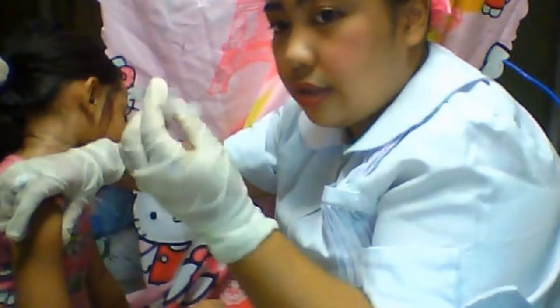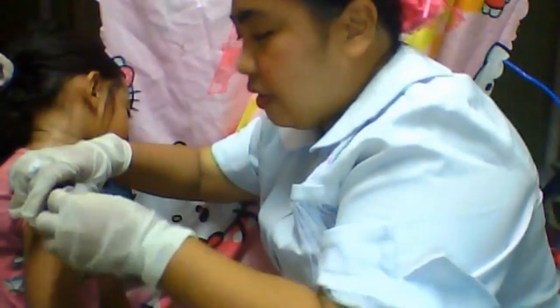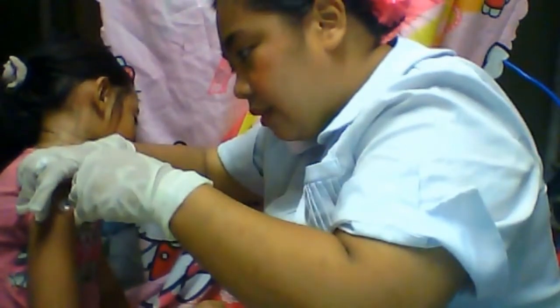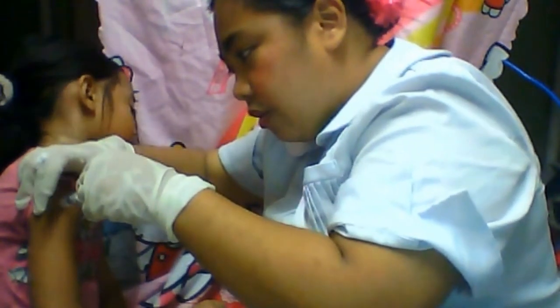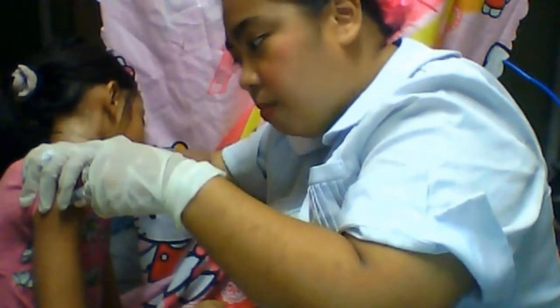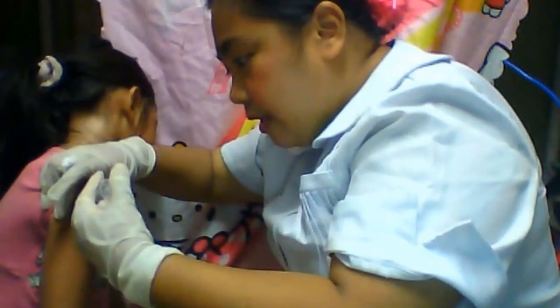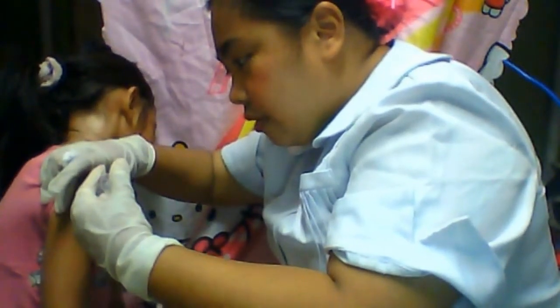So you do the dart technique, you do it like that, aspirate. Okay, you can also hold this one, thumb and index, aspirate, no blood, and then pinch again a little bit, and then introduce the medication.